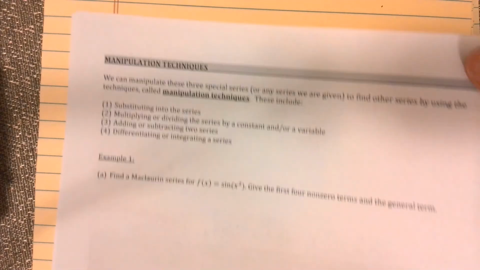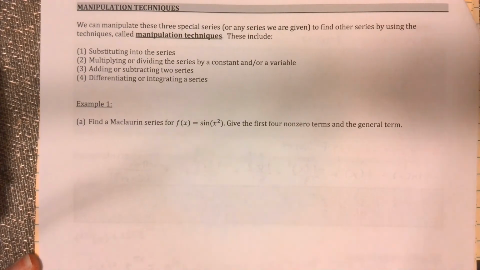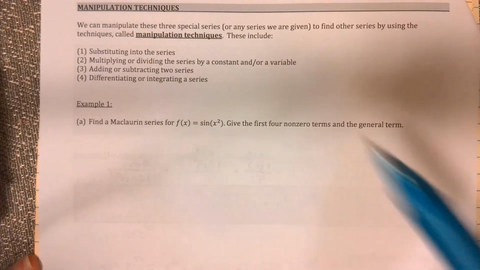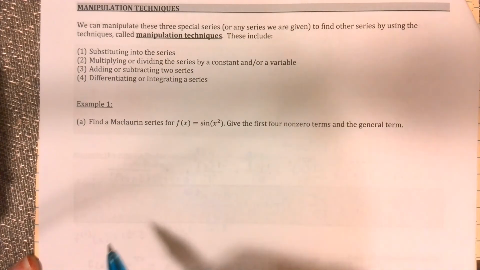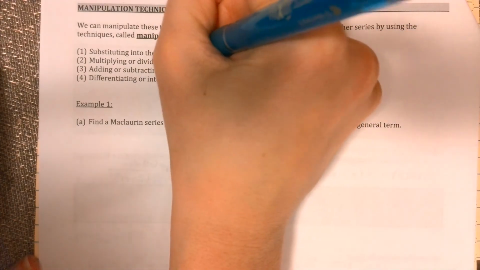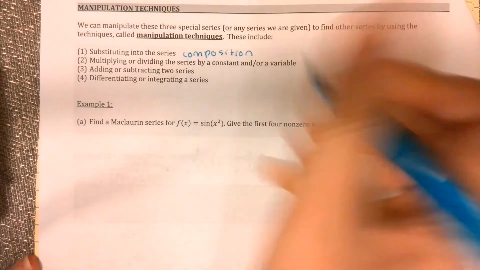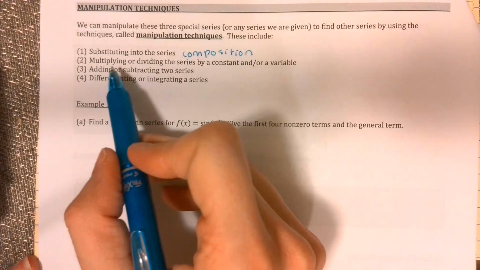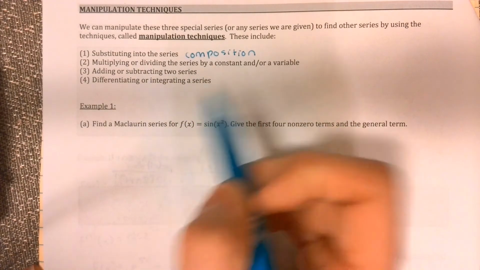The reason they make everything easier is we can then manipulate them to do other things. Okay, so we can substitute things into the series, meaning do a composition. Okay, like that example we did the other day. We can multiply or divide, okay, by a constant or a variable to get a new function.